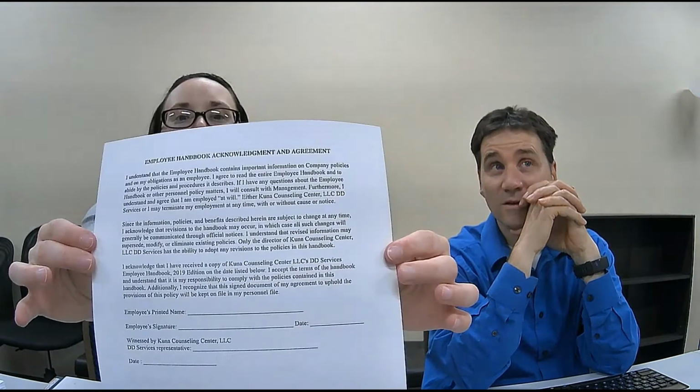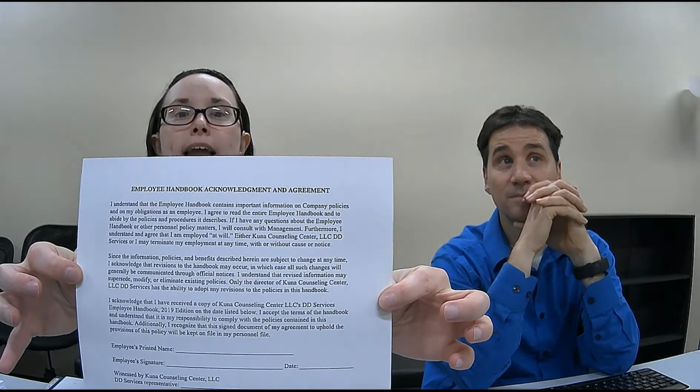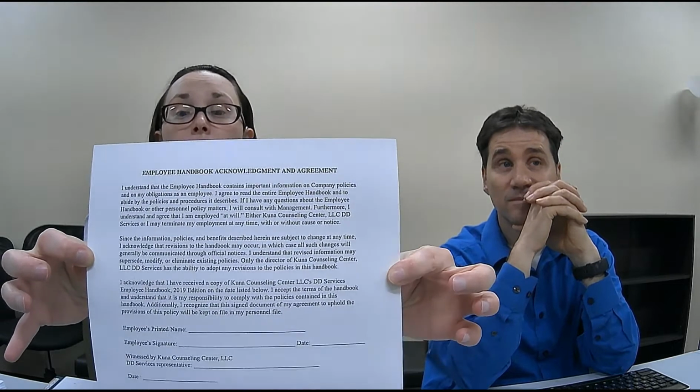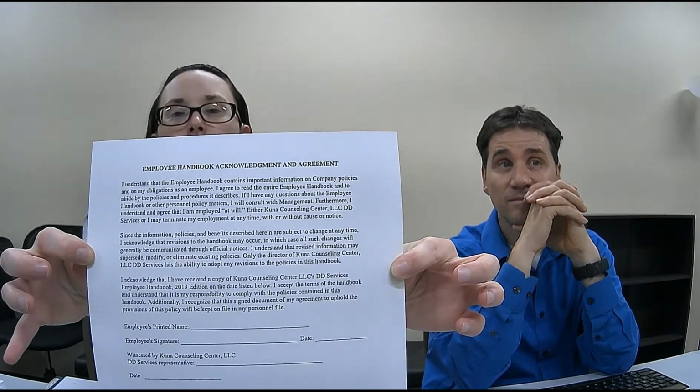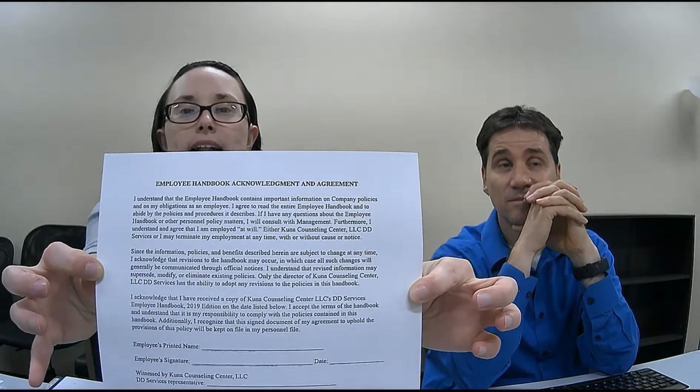Here is the employee handbook, acknowledgement, and agreement that you do need to fill out and sign. And remember that on the bottom it says a representative of developmental disability needs to sign. That is one of the supervisors. That's either me or Don Hope.